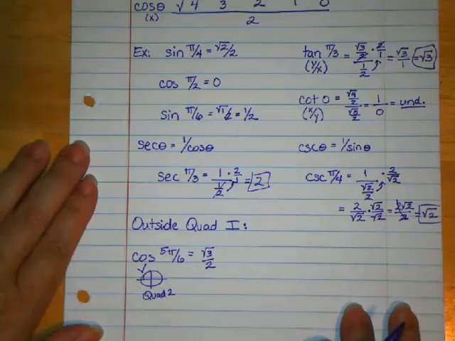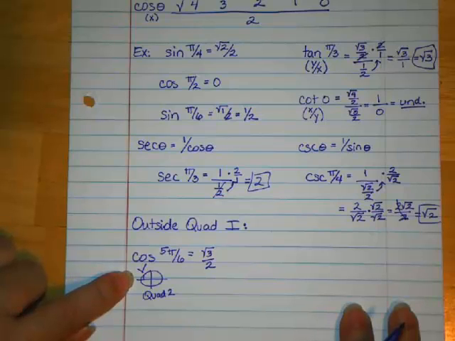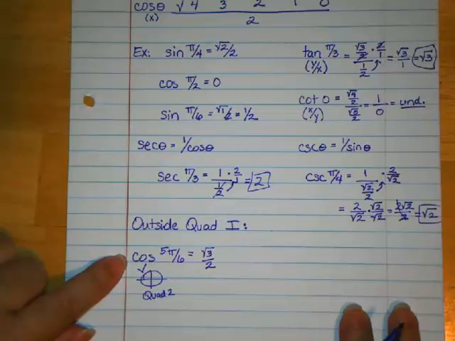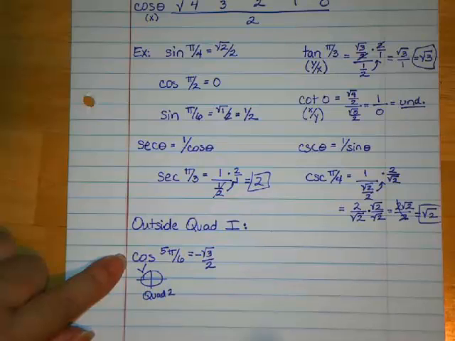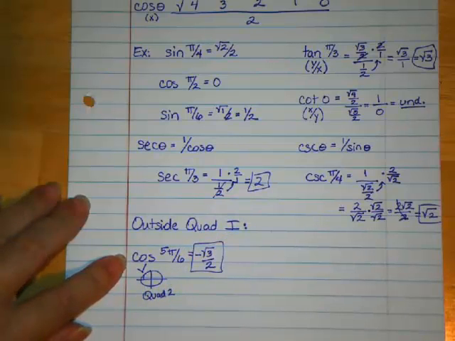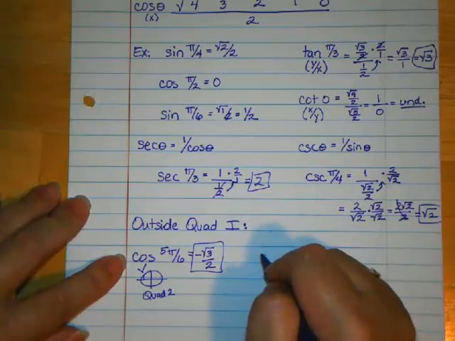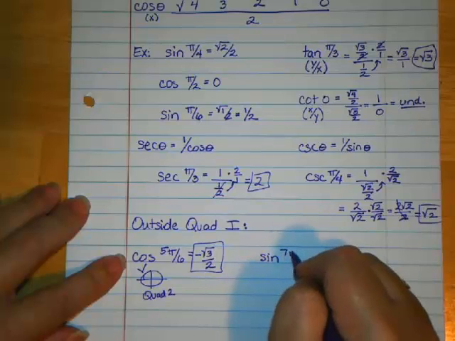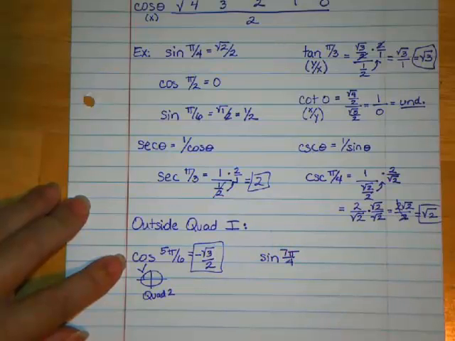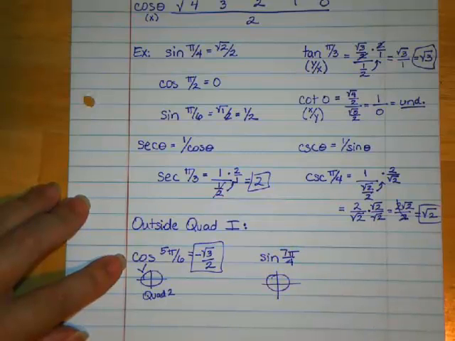So I know that the fraction is going to be the square root of 3 over 2, because it has the same denominator. Now the only thing I need to think about now is whether or not it is positive or negative. If I'm in quadrant 2 and cosine is x, positive or negative? In quadrant 2, x's are negative. So this answer is the negative square root of 3 over 2.